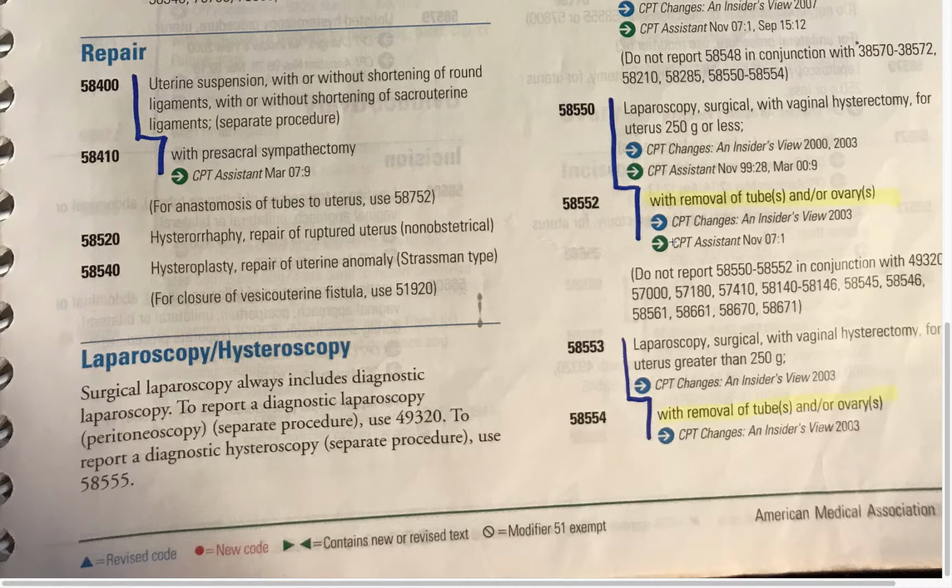Now we're going to talk about laparoscopy and hysteroscopy. The guidelines in this section state surgical laparoscopy always includes diagnostic laparoscopy. To report a diagnostic laparoscopy, use 49320. To report a diagnostic hysteroscopy, use 58555. Let's look at these codes together.